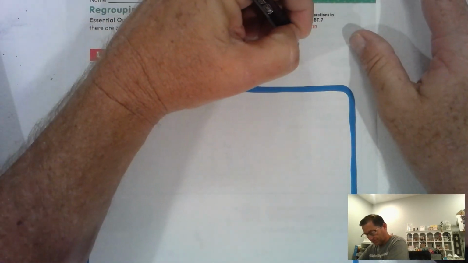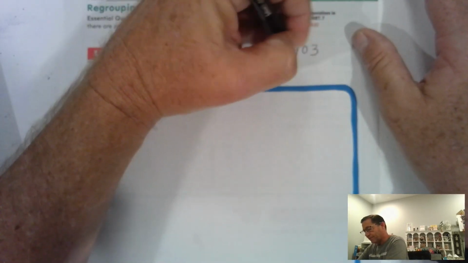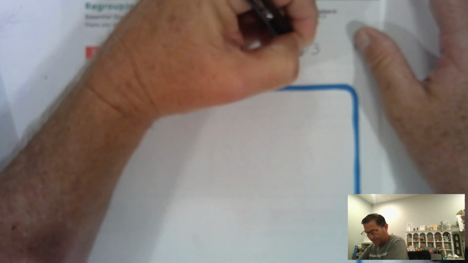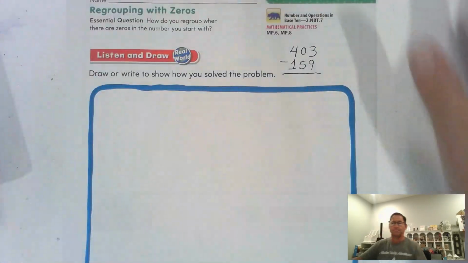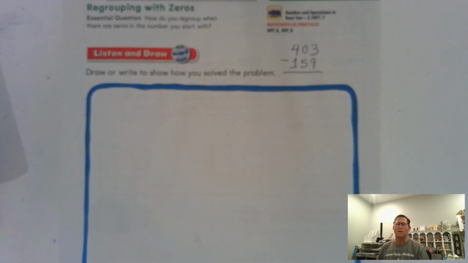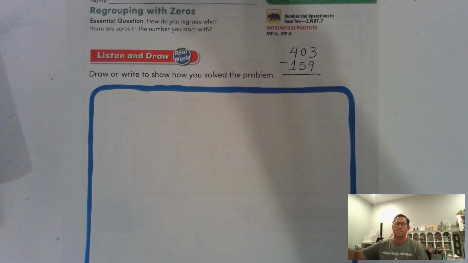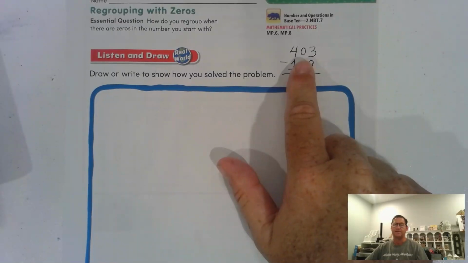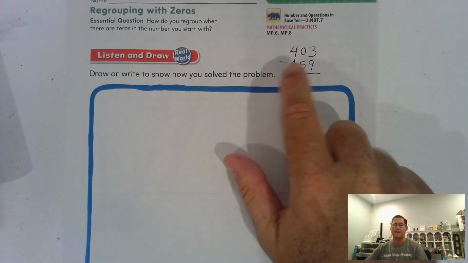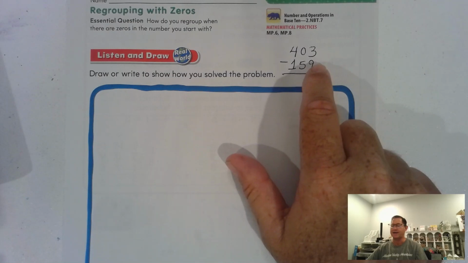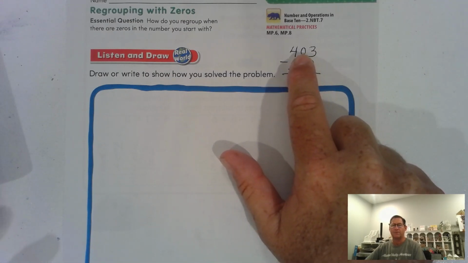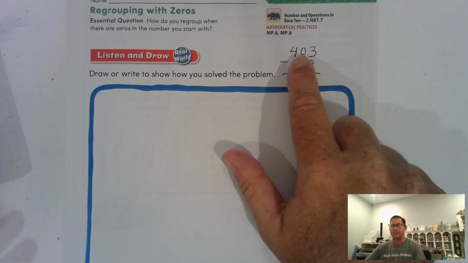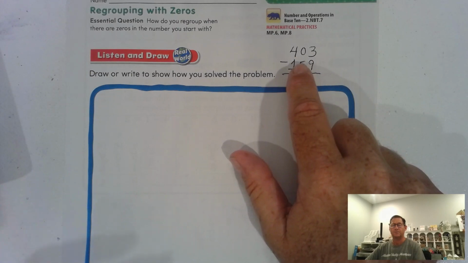Okay, so the problem I gave you was 403 minus 159. You'll notice that there's a zero in the tens place. Well, I have three ones. How can I take away 9 ones from 3? I can't, right? But normally we go to the tens place, right? And we say, okay, well, I'll regroup one of the tens. Well, there aren't any tens here to regroup. So what are you going to do to solve that?